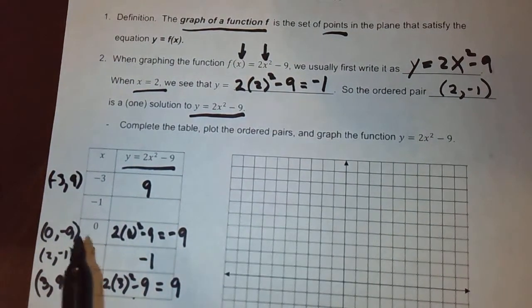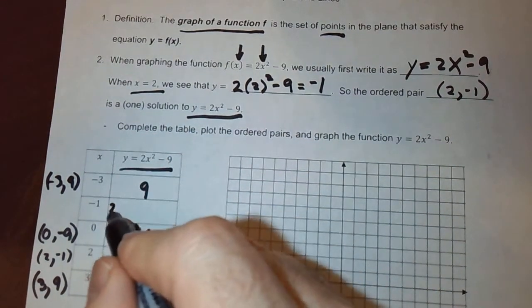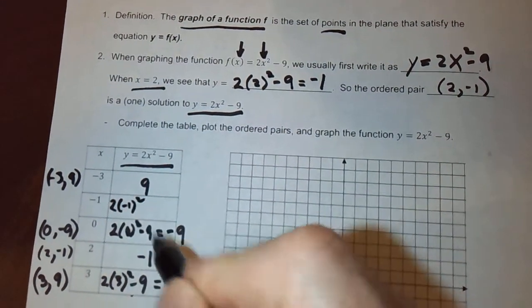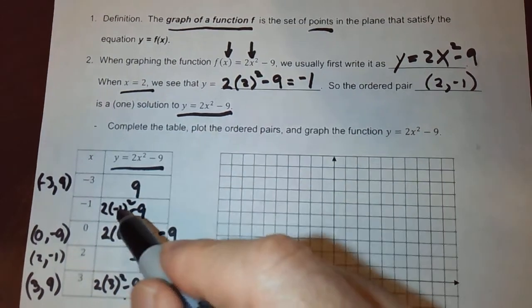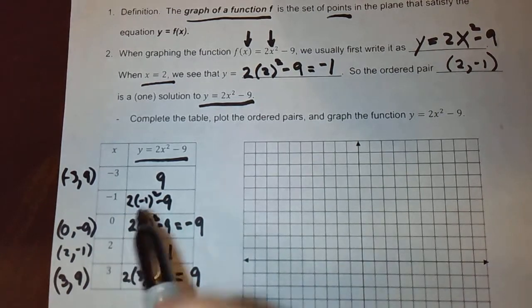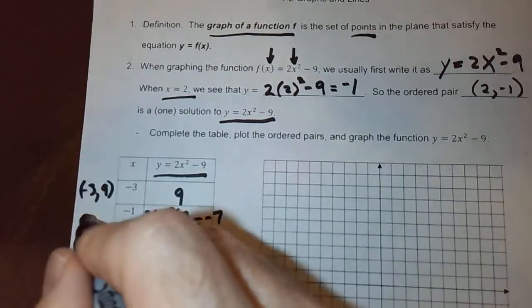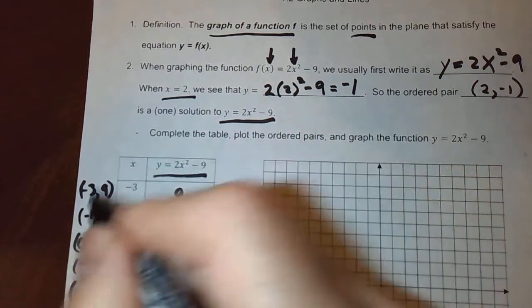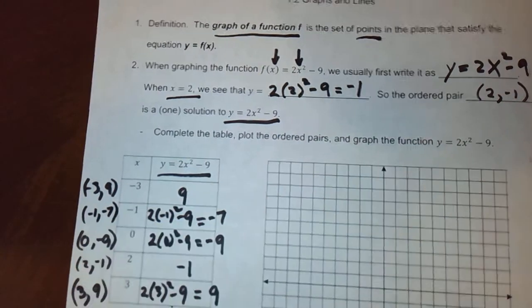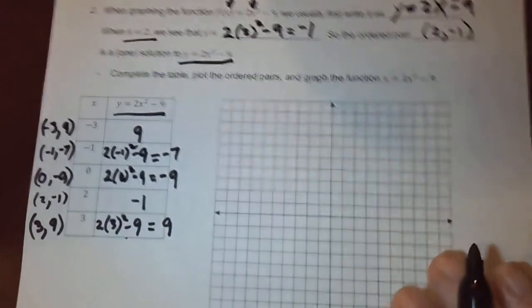Okay, last one would be a negative 1. Well, let's see, y would be 2 times negative 1 squared minus 9. Negative 1 squared is simply 1. 1 times 2 is 2. 2 minus 9 equals negative 7. So negative 1, comma, negative 7. All right, well, we have 5 points to plot.